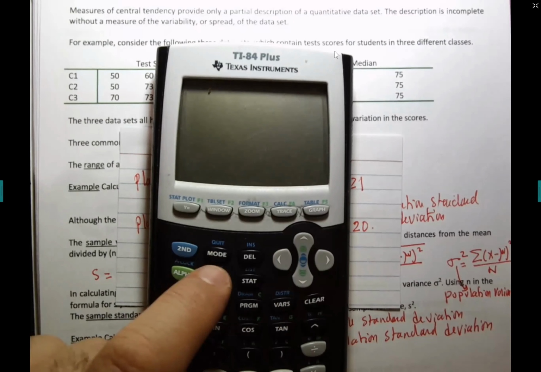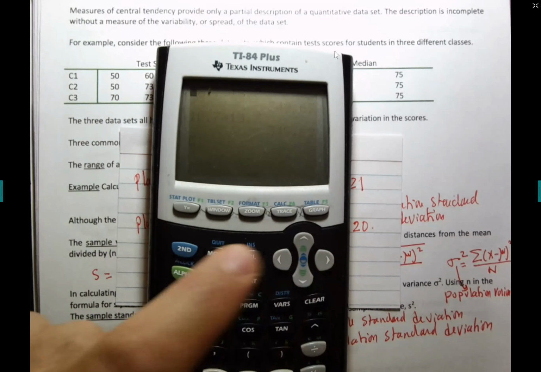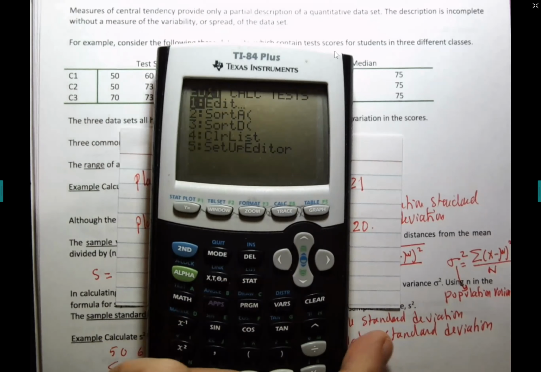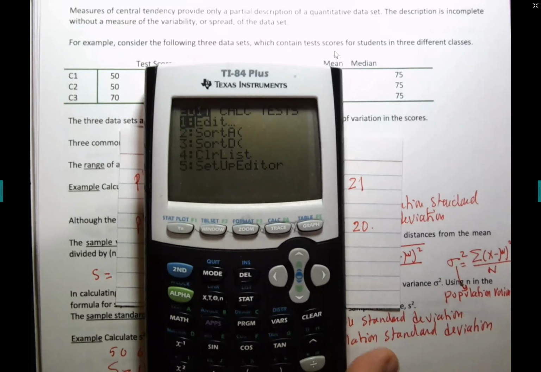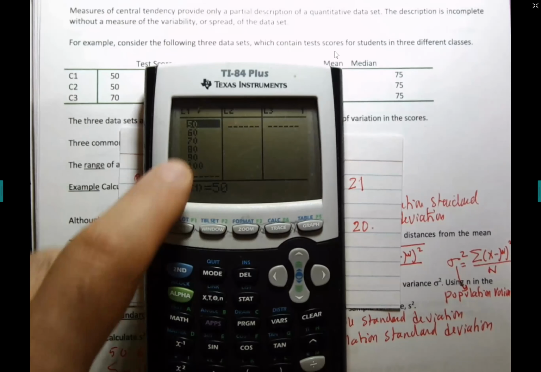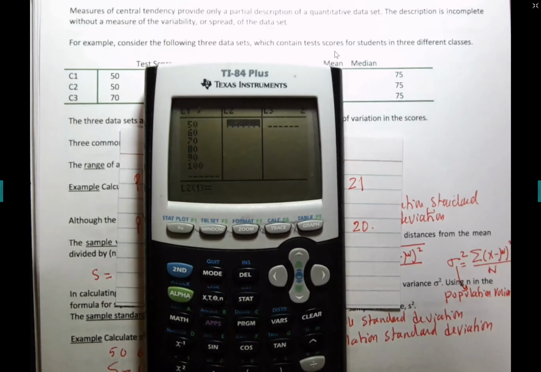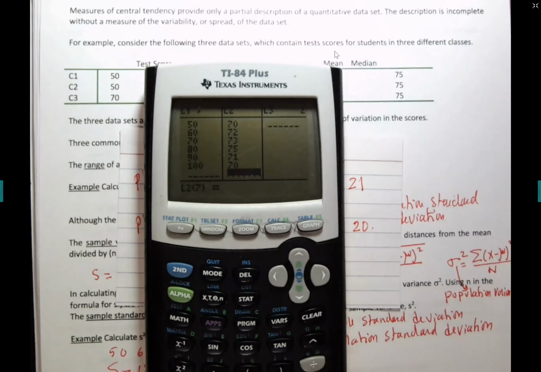So let's do an example. Let's say, guys, I give you two data sets and I ask you to find the standard deviation of both data sets. So look what you can do. I'm going to use the older calculator, older operating system. Okay, let's say we have this and we have another set right here. You put it in L2. Let me put some values.